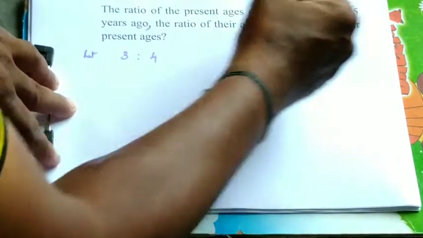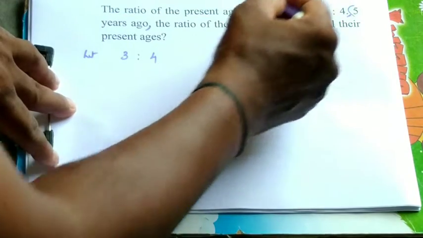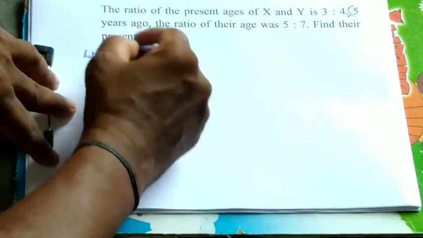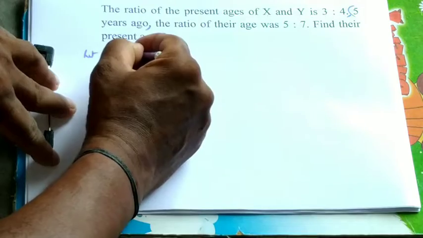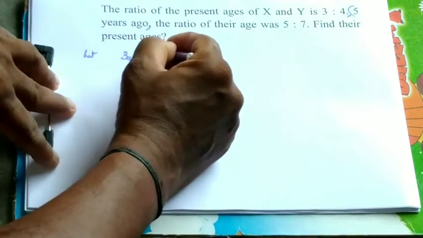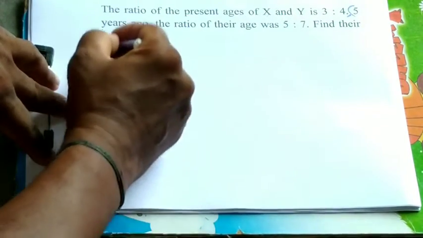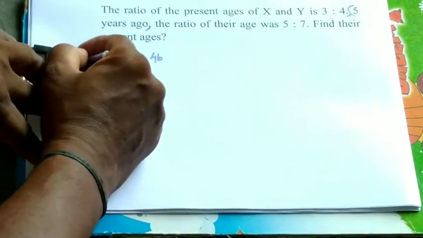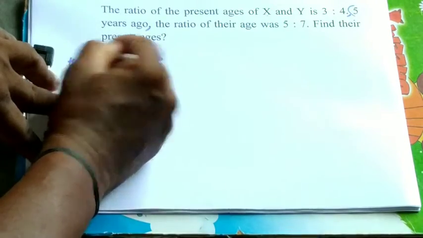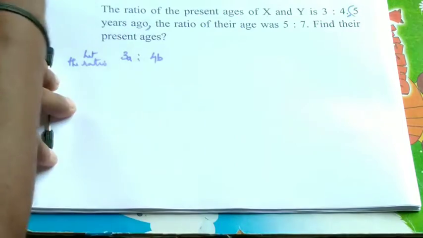Now, 5 years ago. Now we are using this, 3a and 4b we can assume like this. Okay, good. Now let the ratio be 3a is to 4b. 5 years ago.